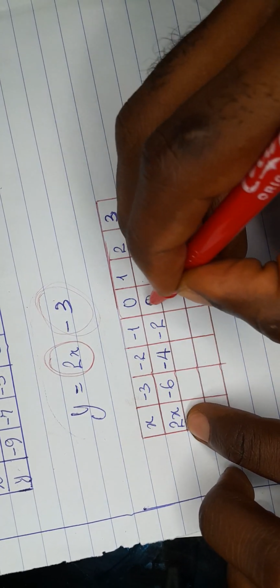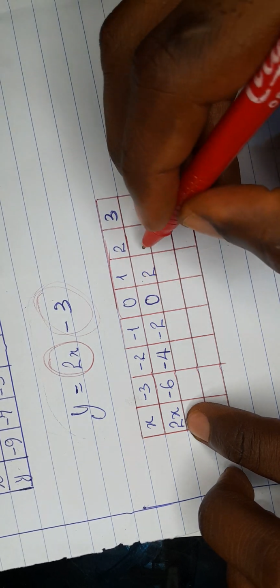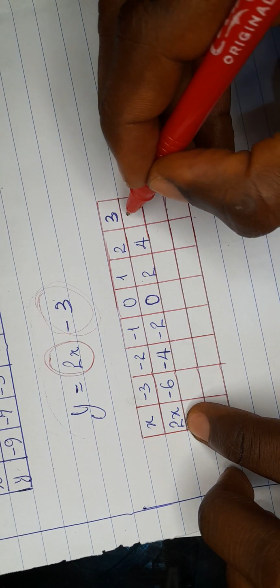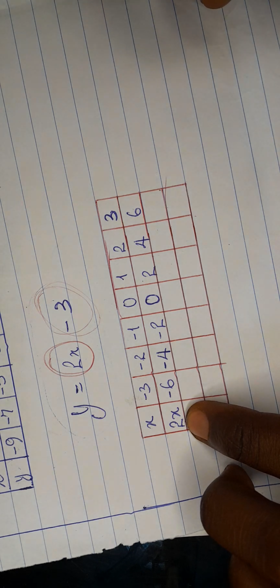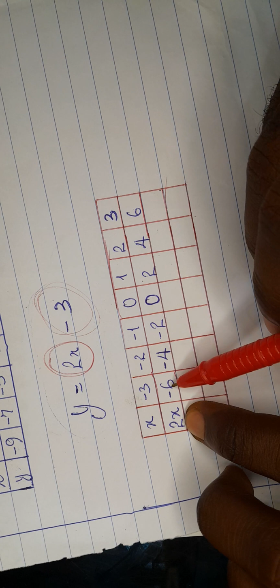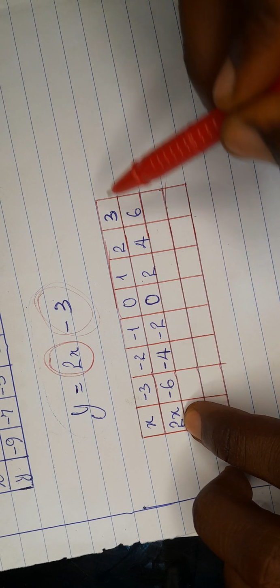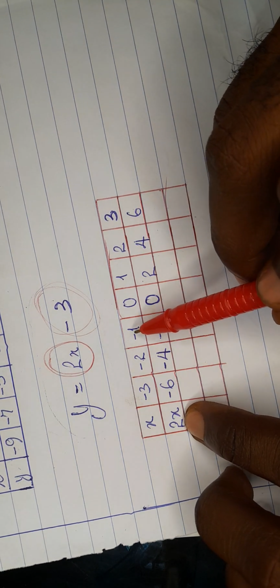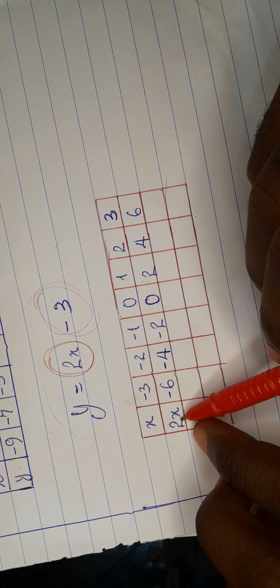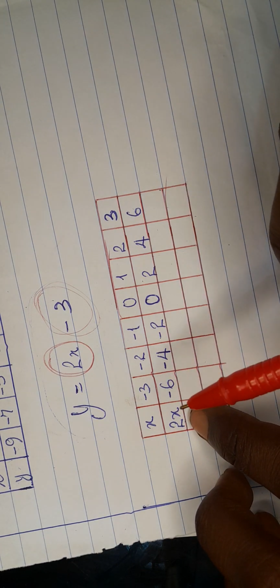-2, 0, 2, 4, and 6. For every corresponding value for x, here is what we're having here. So if here was 5, it will now be 5 times 2, which will be 10. I hope you understand.